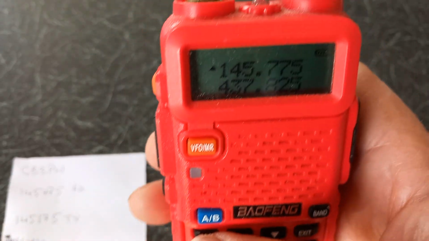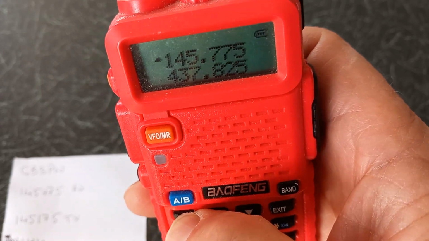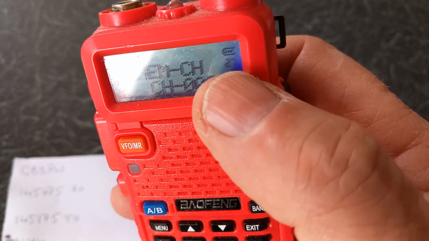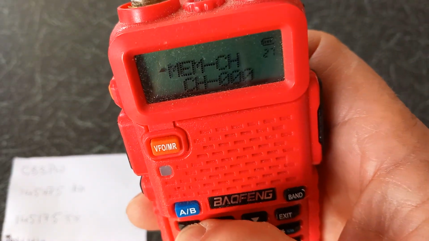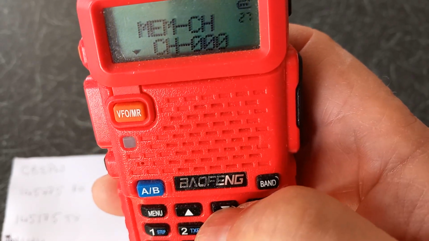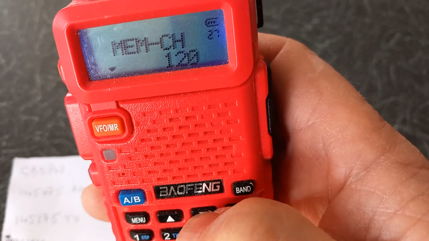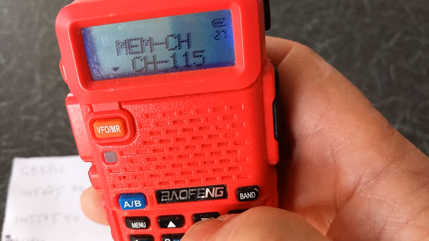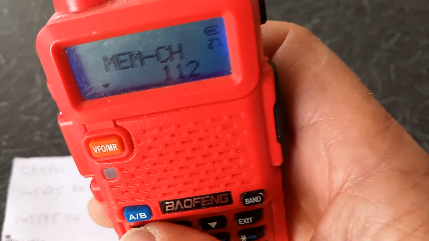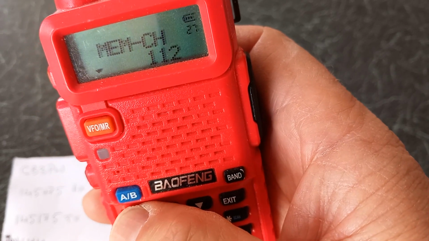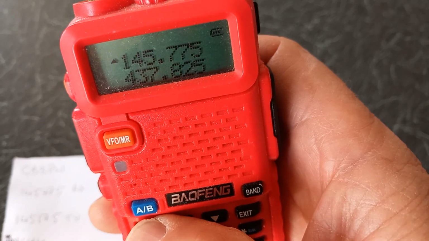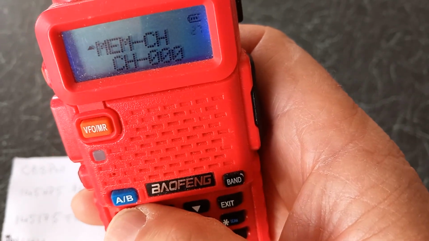So the first thing we want to do is assign it a channel. If we do menu, you want the memory channel, which is menu 27. Press menu, memory channel. And now you need to assign it a number. Let's use 112. That's far enough away from everything that I've programmed in. So we're putting it into memory 112. There's 128 memories, from 000 to 127.